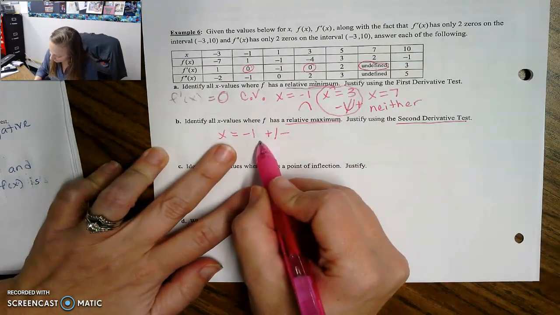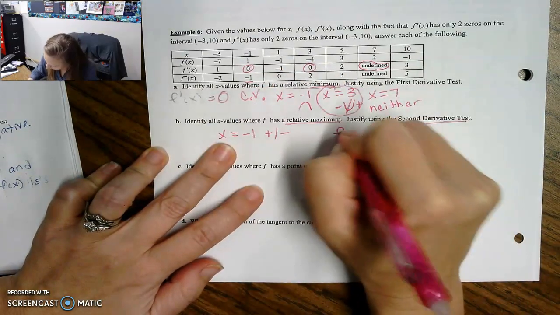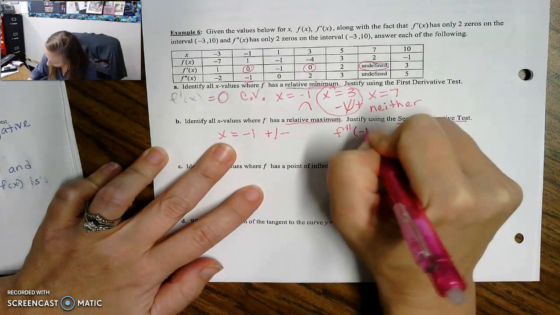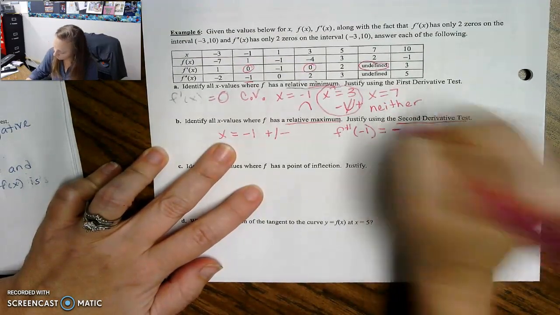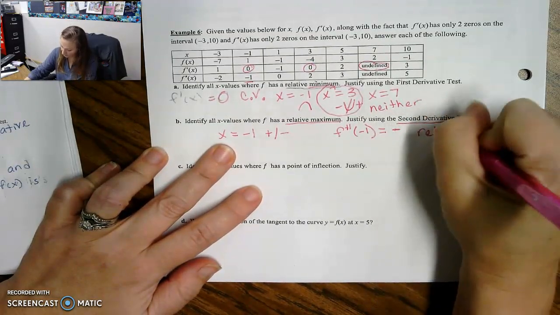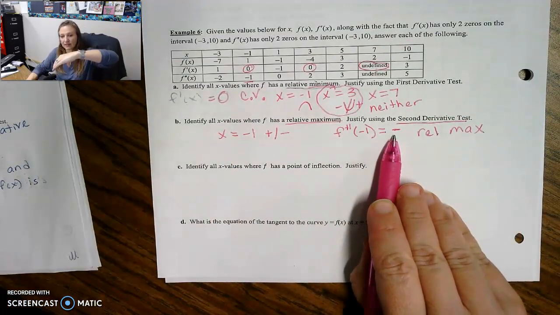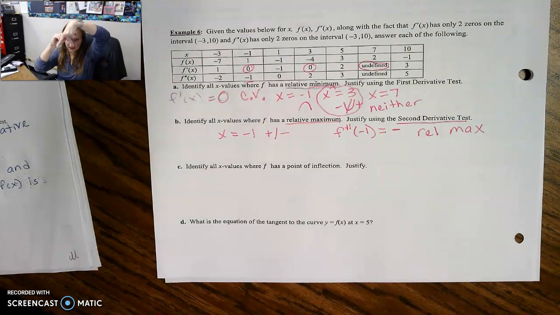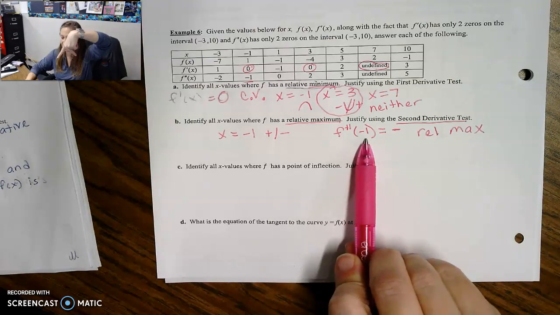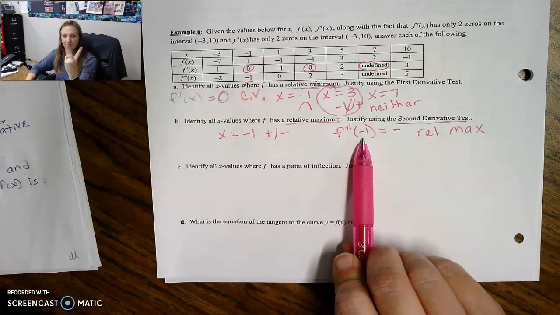But let's see what's happening at -1 here. At -1, notice our second derivative of -1 is negative. Since it is negative, that is another confirmation that this is a relative max. Because if the second derivative is negative, that means it's going to be concave down, making it a relative max. Remember, the second derivative tells us the concavity. If it's negative, we know it's concave down. If the second derivative is positive, it's going to be concave up, giving us a relative minimum.